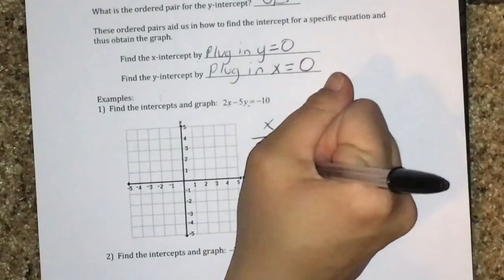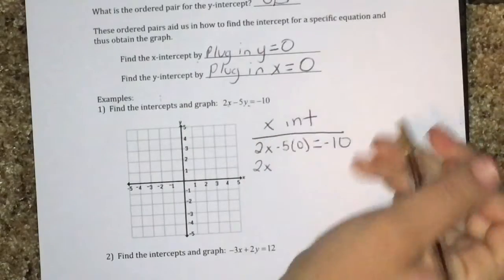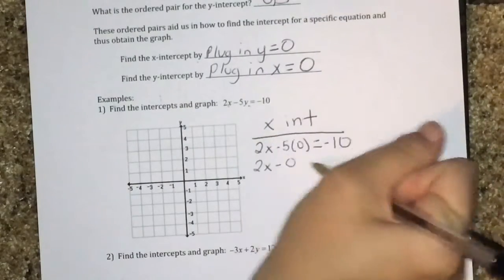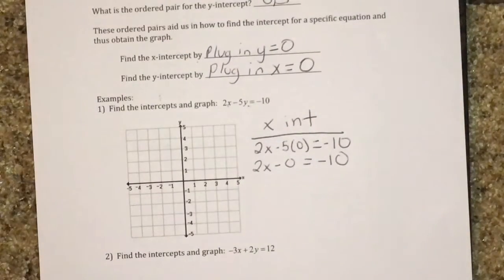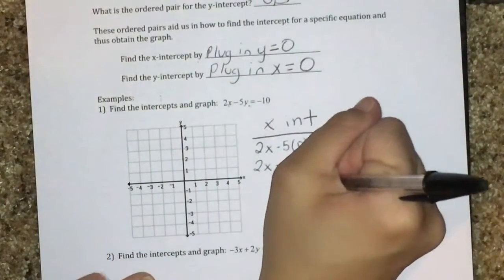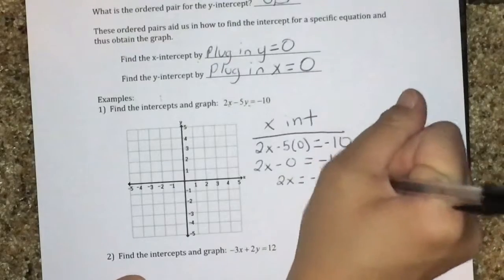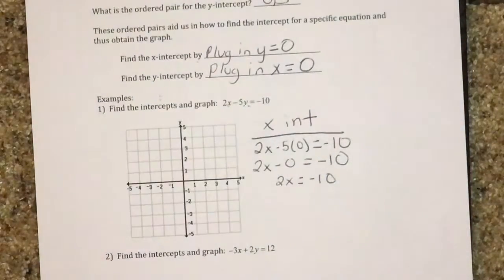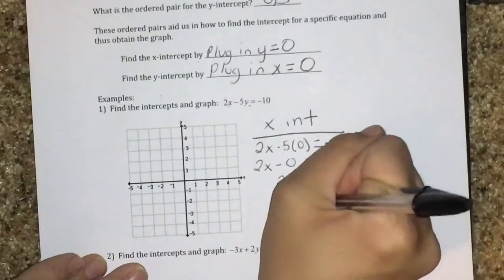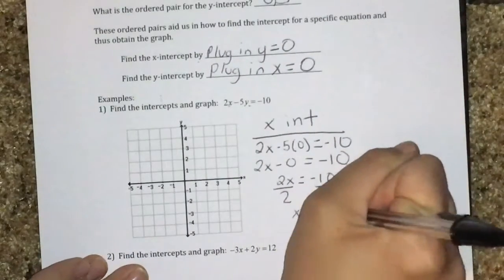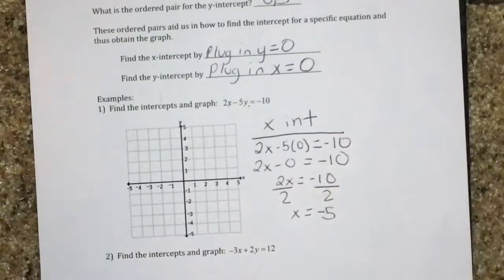And then we simplify. So we have 2x minus 0 equals negative 10. From here, you should know how to solve these equations because we just spent time solving one-step equations. All you have to do is divide by 2. So x equals negative 5.